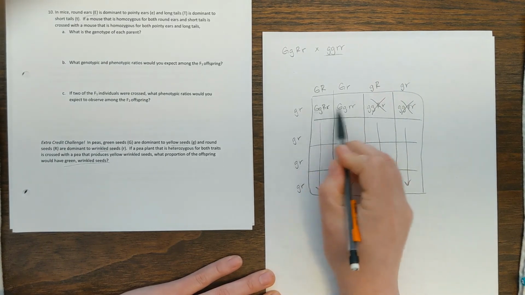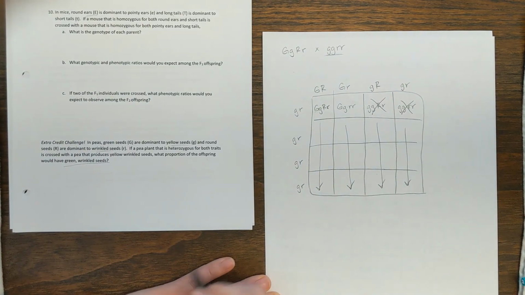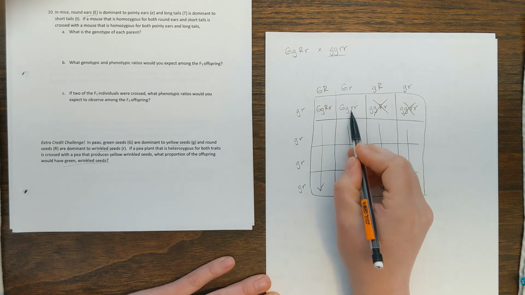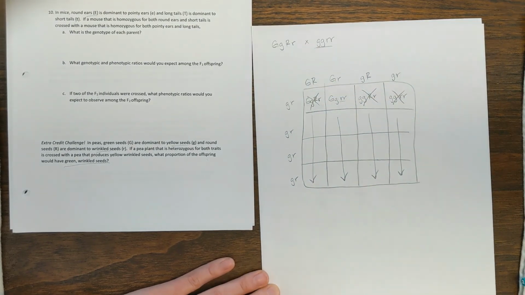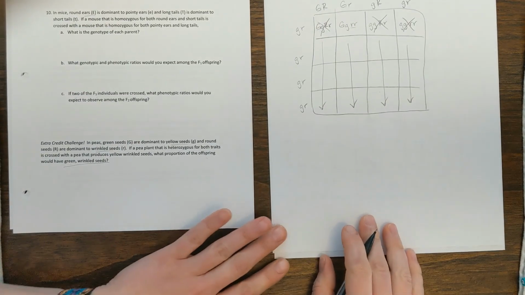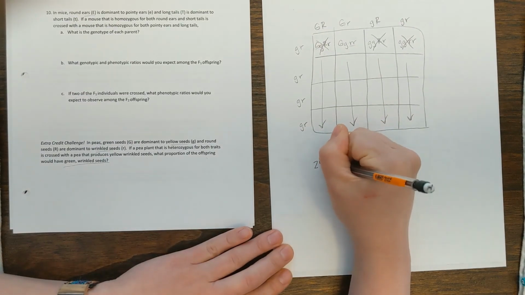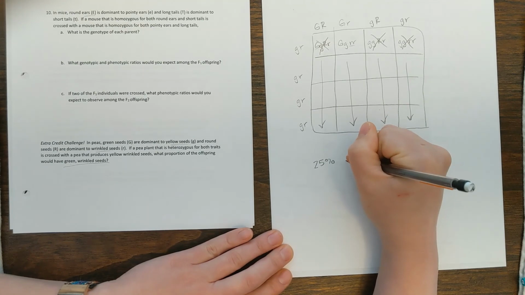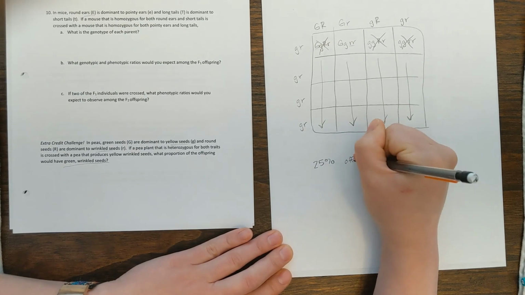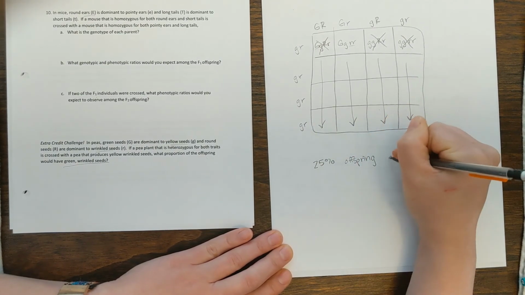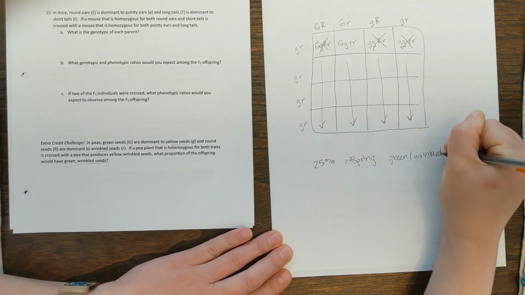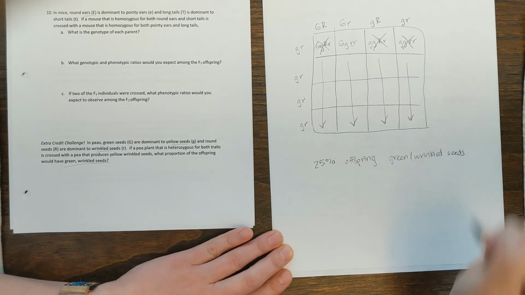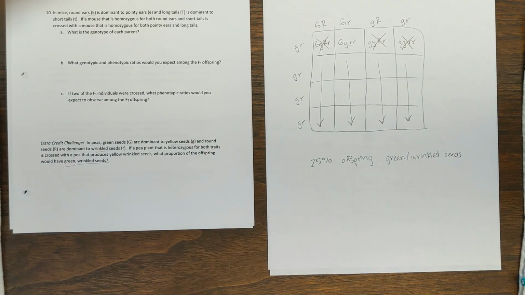So we are looking for our green seeds, so that's not going to be this one, that's not going to be this one. So these are our 2 green seeds. And of these 2, this is the one that has wrinkled seeds, so this is the genotype we're looking for. Because this accounts for a quarter of the possible offspring, we have 25% of offspring that have green wrinkled seeds.